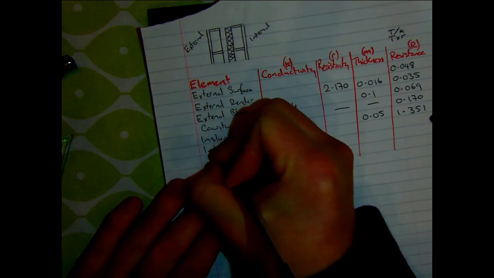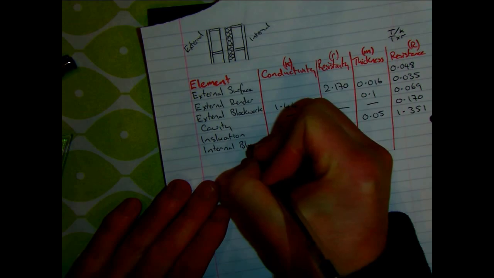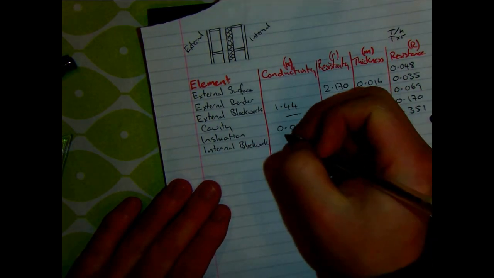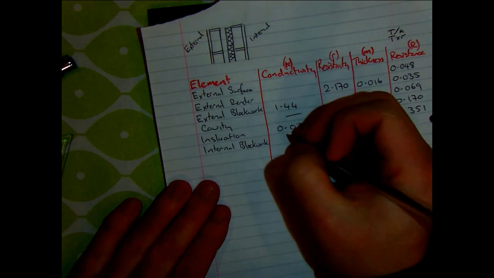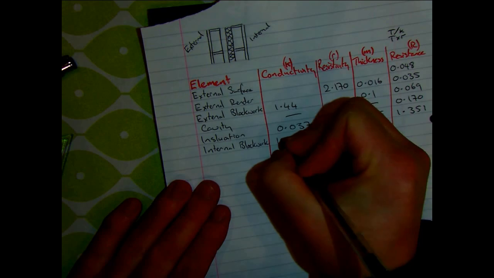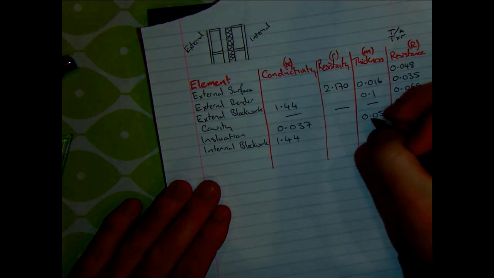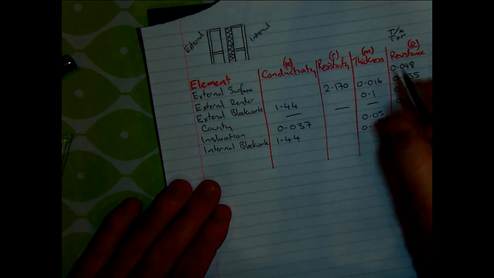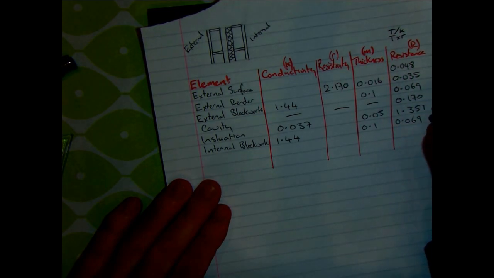We then have our internal block work. Internal block work is 1.44 again. And our thickness again is 0.1, and it's going to be the exact same as the external block work, so it's 0.069.